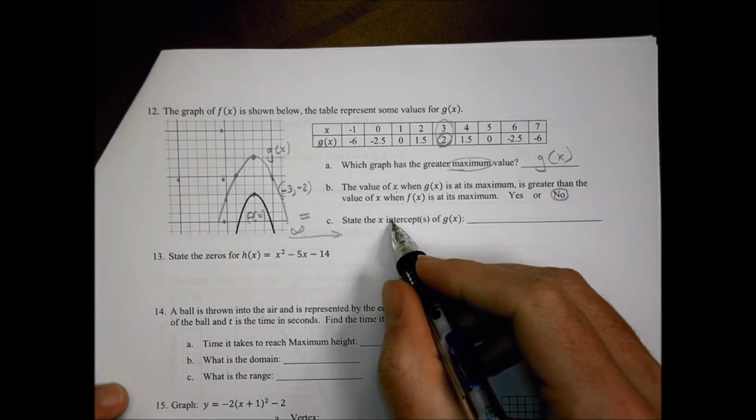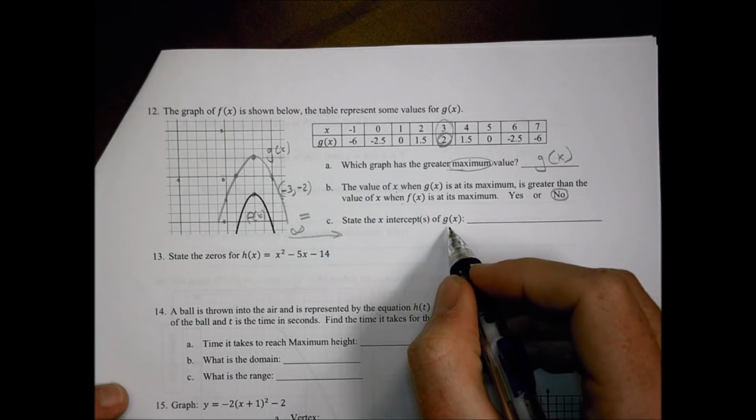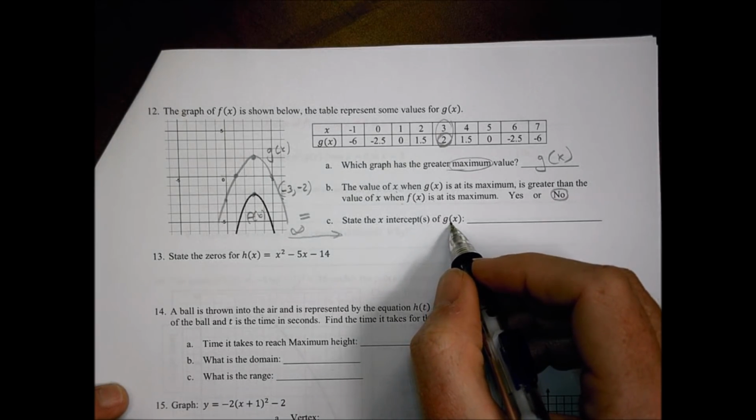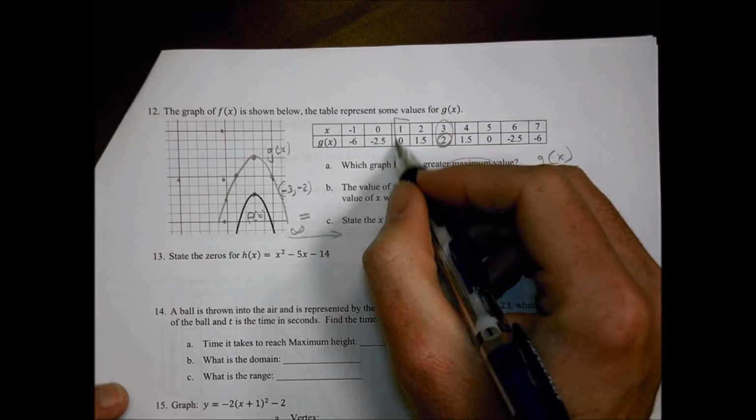State the x intercepts of g of x. So where does it equal 0? That's going to be here and here.